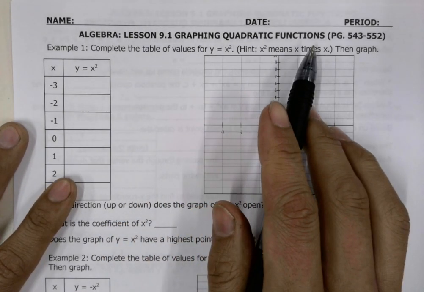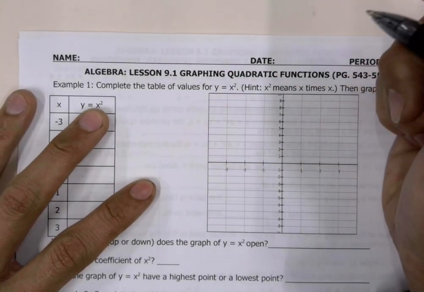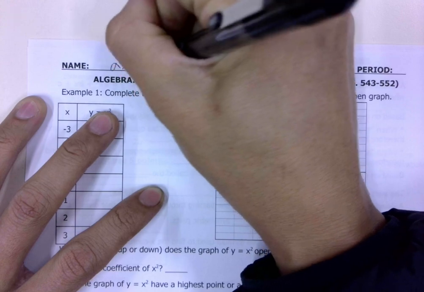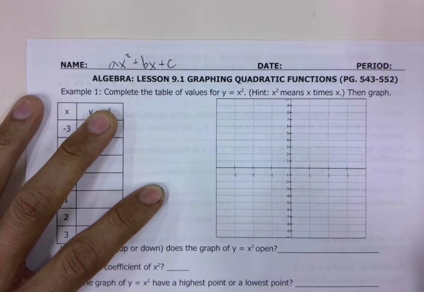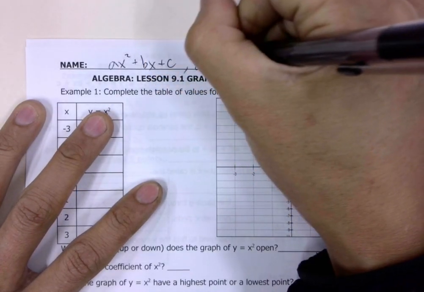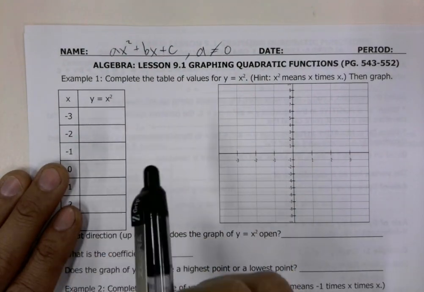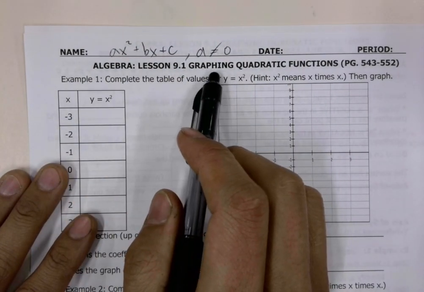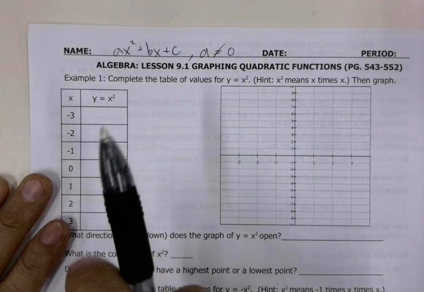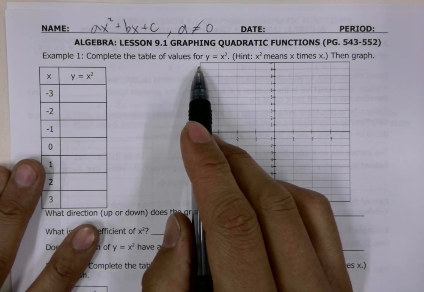In graphing quadratic functions, first of all, what is a quadratic function? It is a function in the form ax squared plus bx plus c, where a is not 0. All right, so what are we looking at? We're looking at a polynomial with a degree of 2.